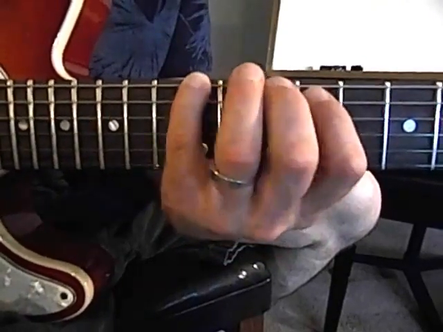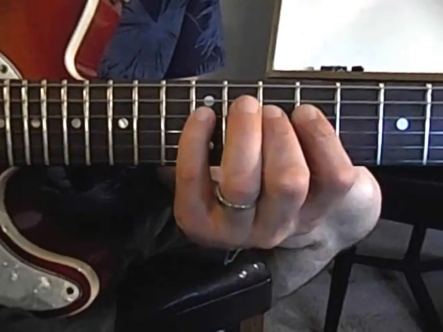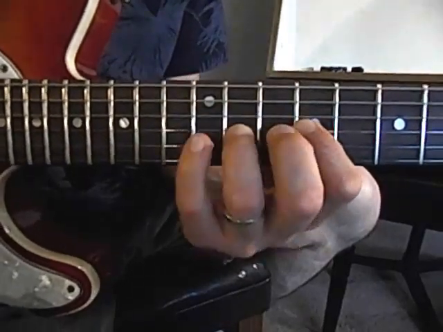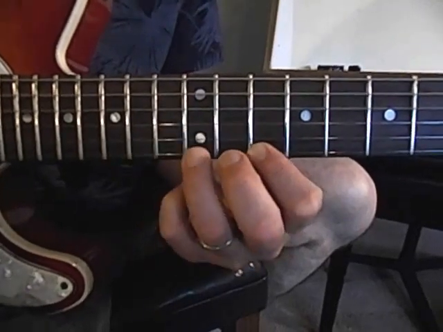D, E, F sharp, G, A, B, C, D, E, F sharp, G, A, B, C, D, E.